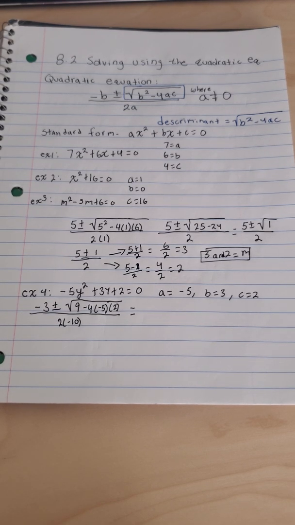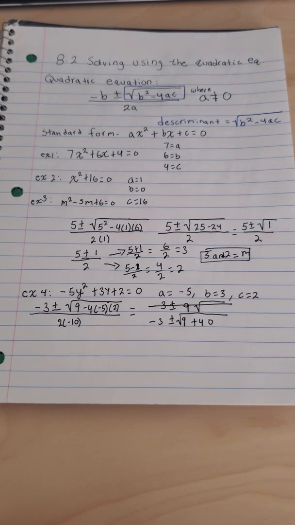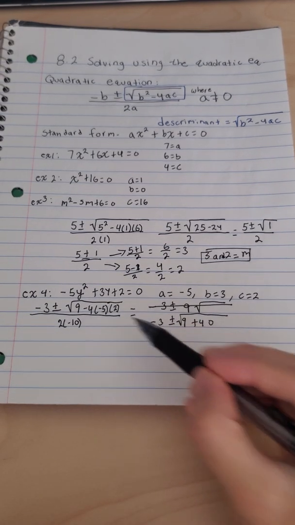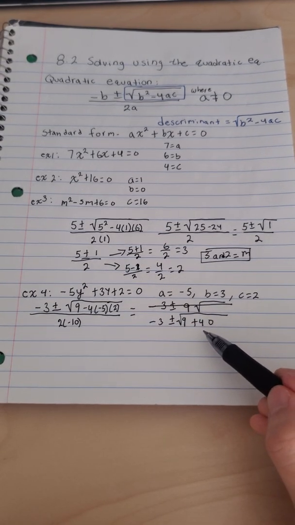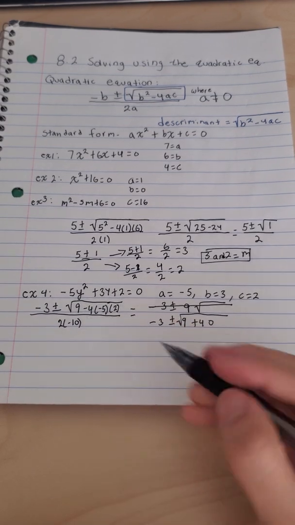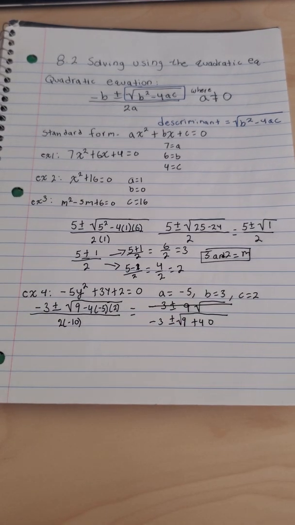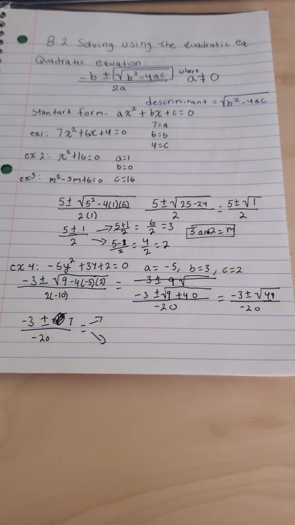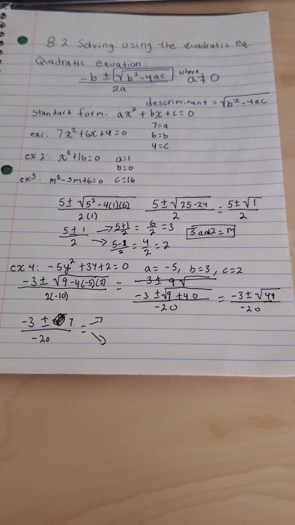So let's do negative 4 times negative 5, which is 20, times 2 gives us 40. It's really important to remember that two negative numbers, negative 4 and negative 5, become positive, so it's going to become plus 40 instead of minus 40. And on the bottom, we get negative 10 times 2 to get negative 20. We're able to further simplify that to get the square root of 49, a perfect square, so it becomes 7. And we get negative 3 plus or minus 7 over negative 20.